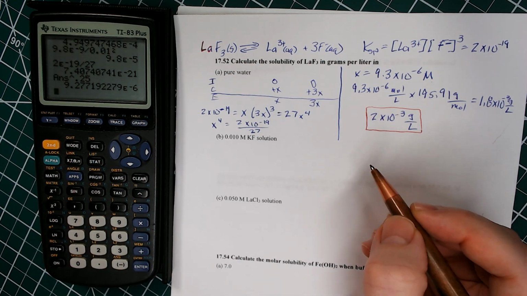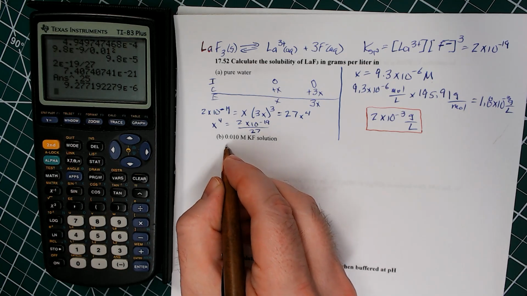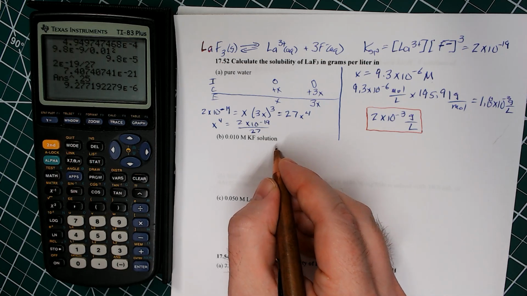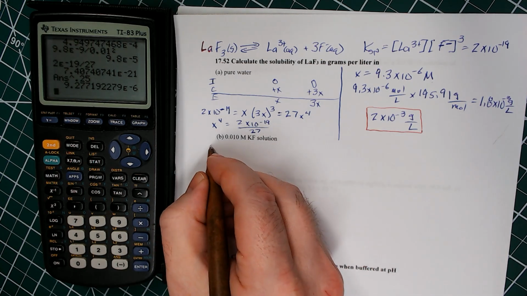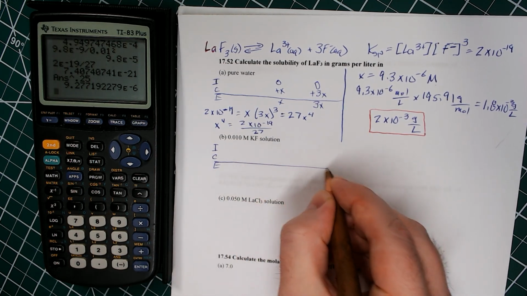Okay, let's do the next one. So here we've got 0.010 molar KF. So 0.01 molar KF. So our common ion is the fluoride ion. So we'll have initial, change, equilibrium.